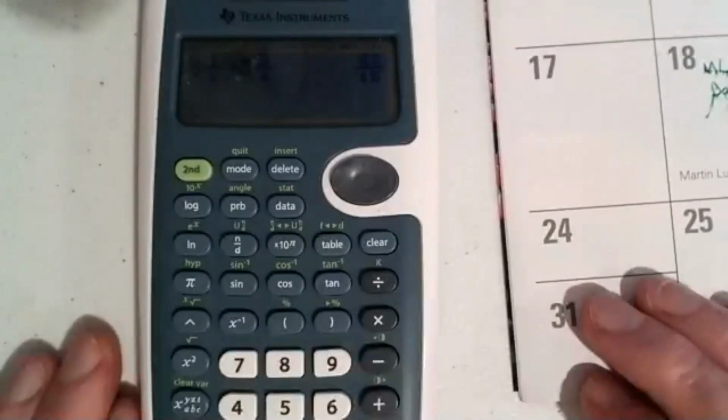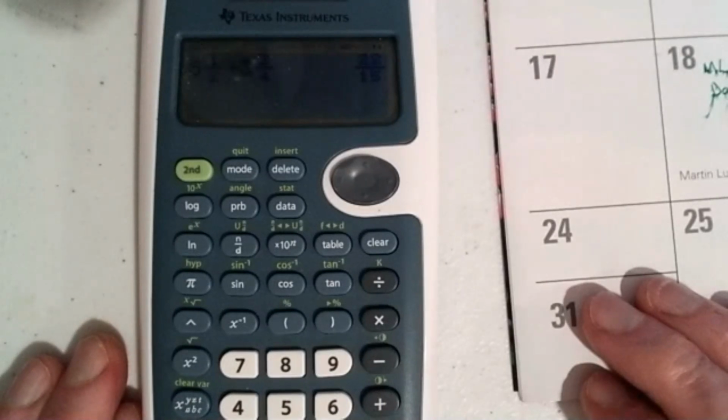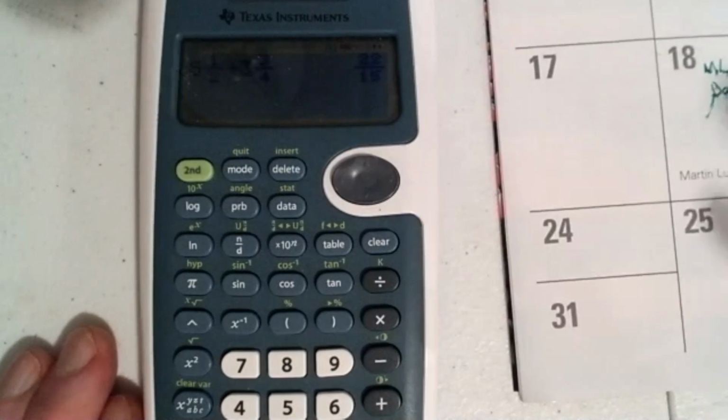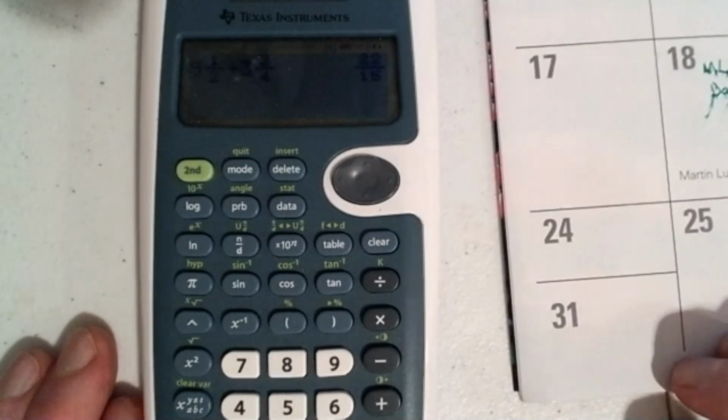If I wanted to convert that to a mixed fraction, I could do it in my head. 15 goes into 22 one time, and there's 7 left over, so it's 1 7/15. Okay. But there's a way you can do it on the calculator as well.